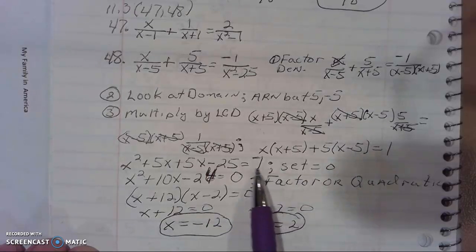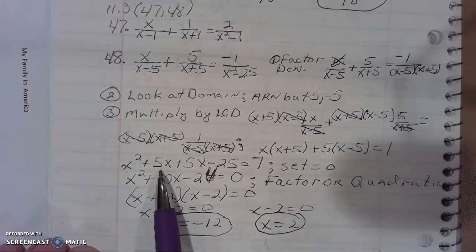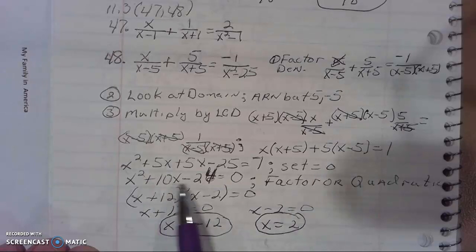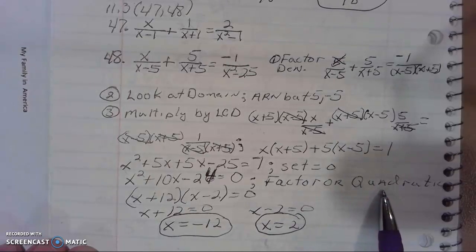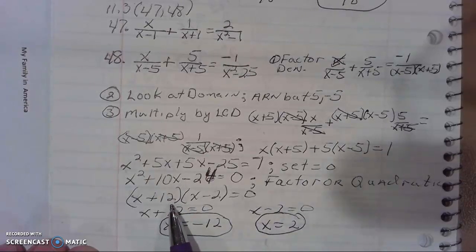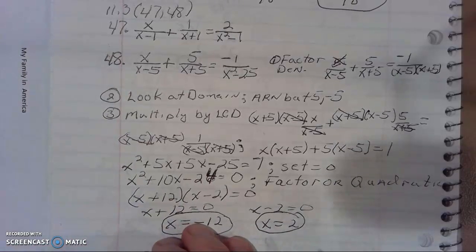Then make sure you move everything to the left side and make it equal to 0, combine like terms. So we get x squared plus 10x minus 24 equals 0. Then you could either factor or use the quadratic formula. I went ahead and factored: x plus 12, x minus 2. So x is negative 12 and 2.